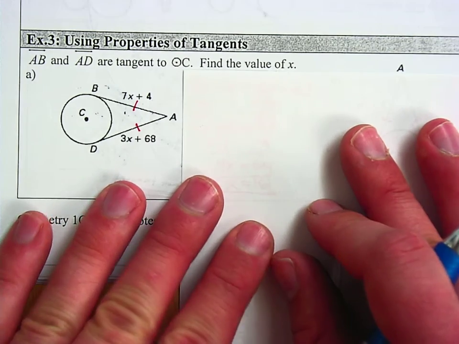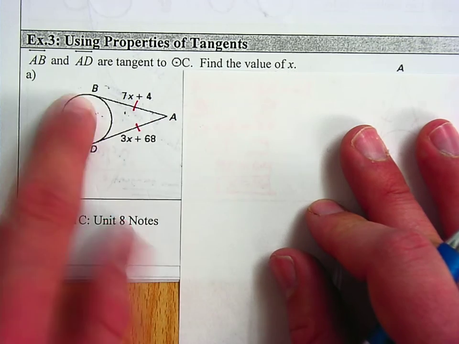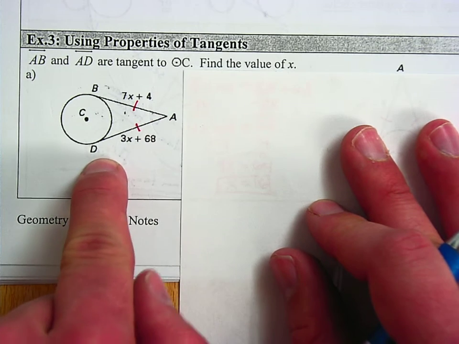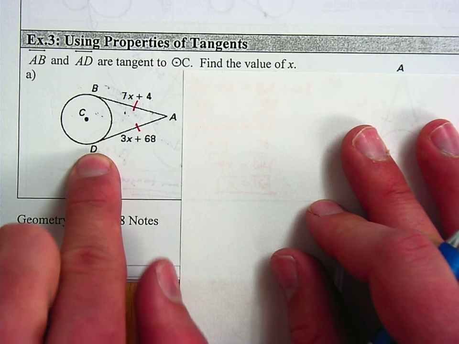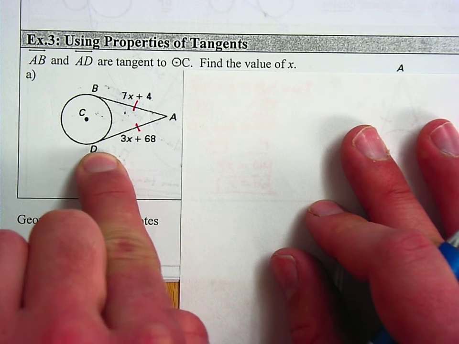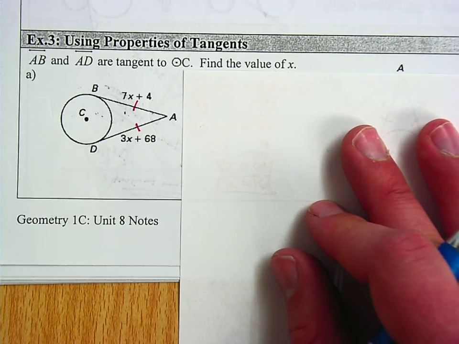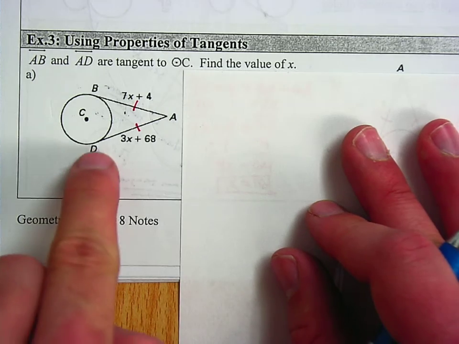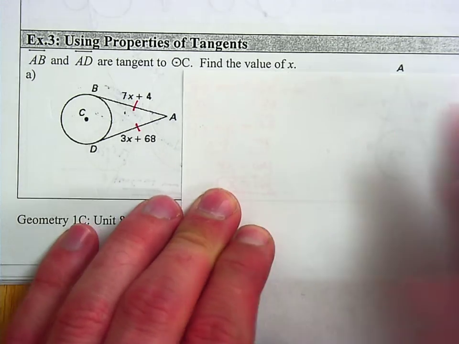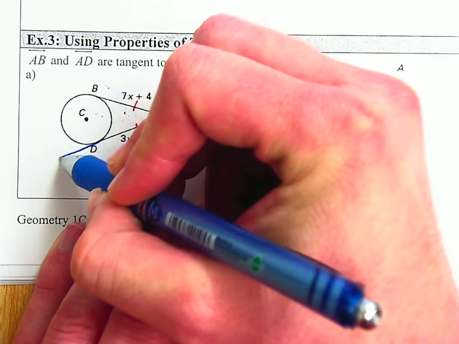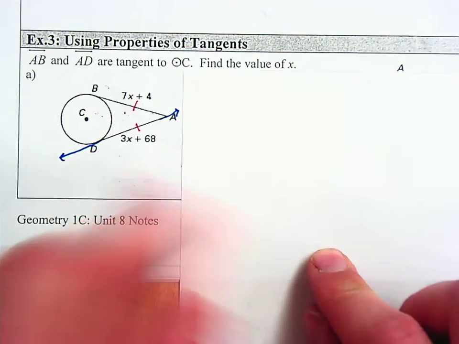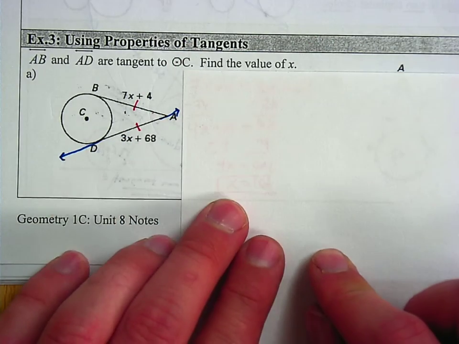So they tell us that AB and AD are tangent to circle C. Now, AD is a segment, right? But what they mean when they say tangent, they don't necessarily mean that line. They mean it only intersects at one point. So if this were to come out all the way until infinity, it would still only touch the circle at one point.